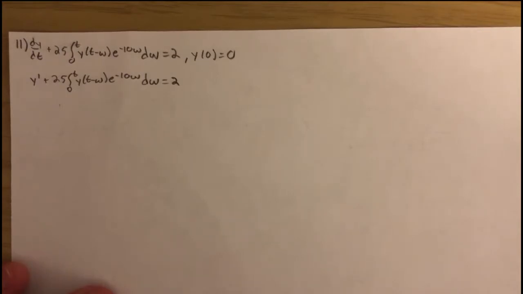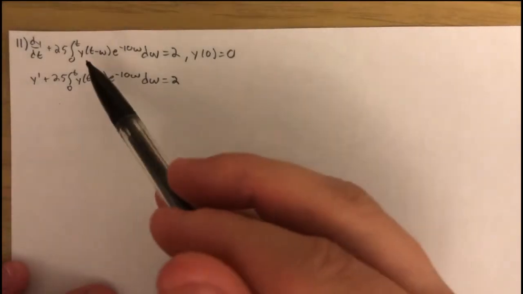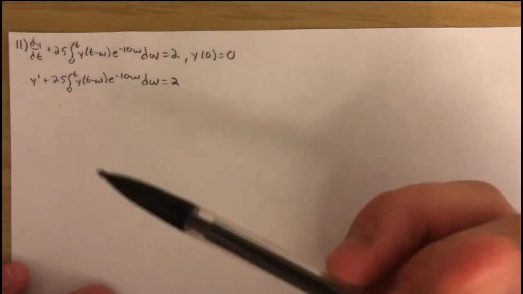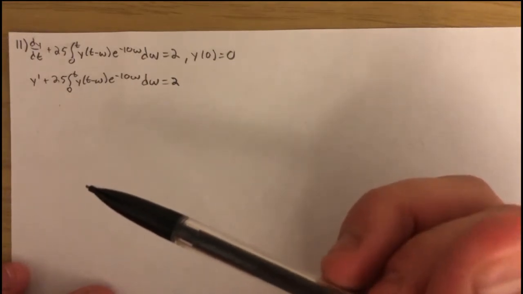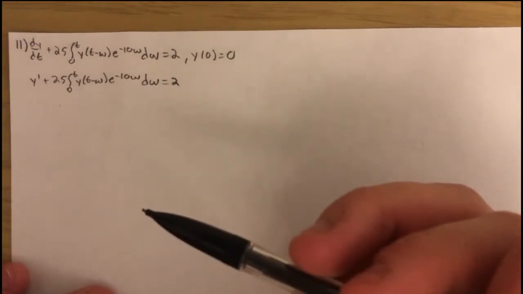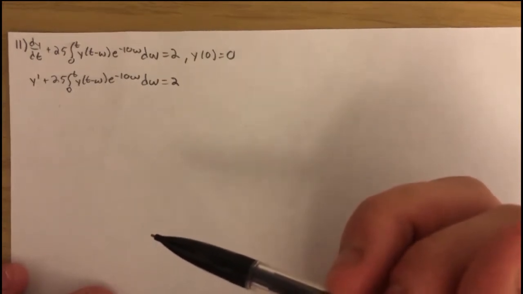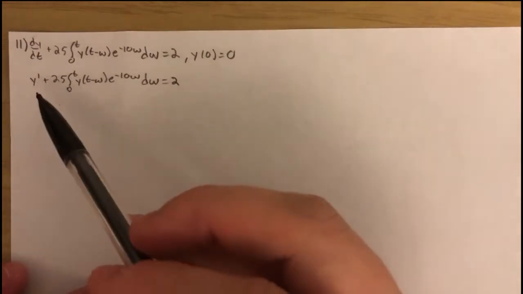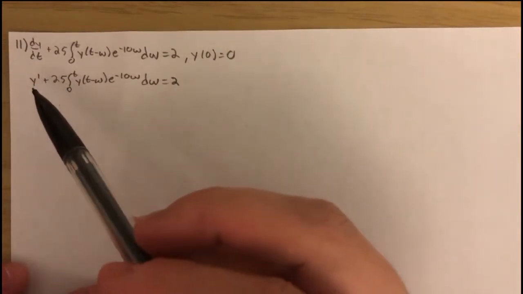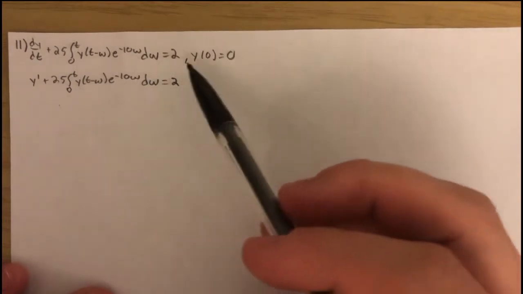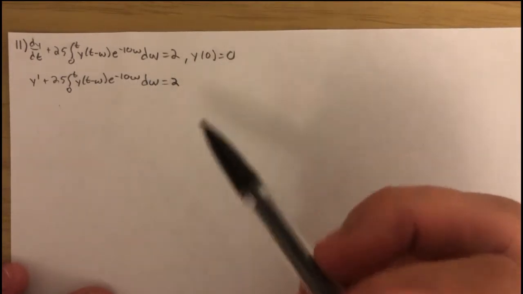It's an integral differential equation, which means there's a dependent variable y inside an integral while its derivative dy/dt also appears. The first part of the problem asks us to find the Laplace transform of the solution using convolution. The second part asks us to find the solution. I already changed the notation of dy/dt to y prime since we're used to that for these types of problems. So we have the initial condition, y of 0 equals 0.